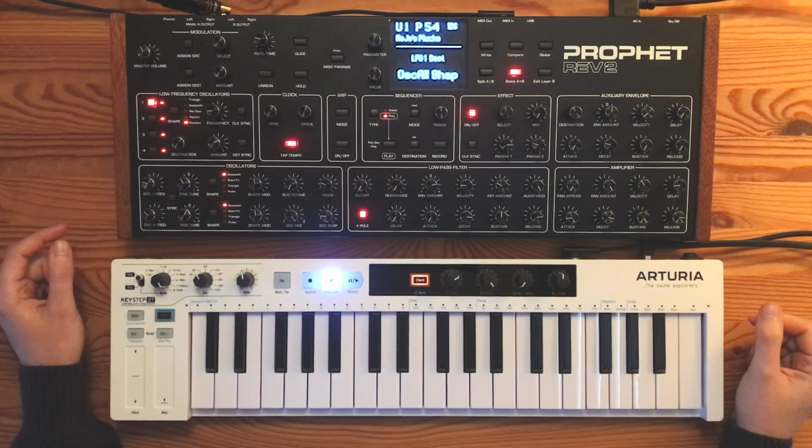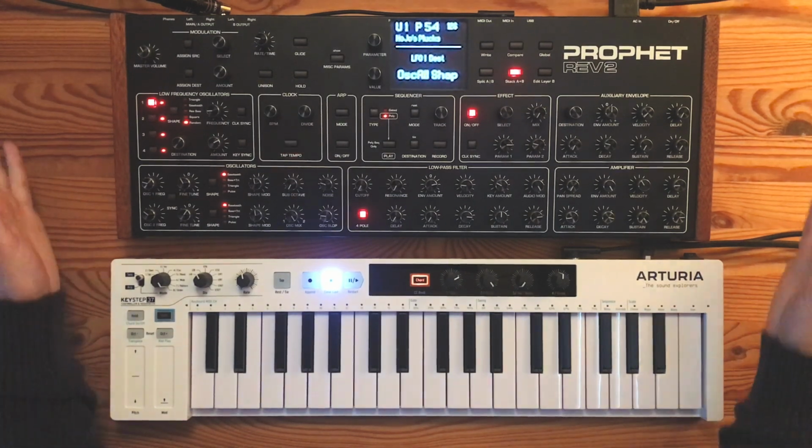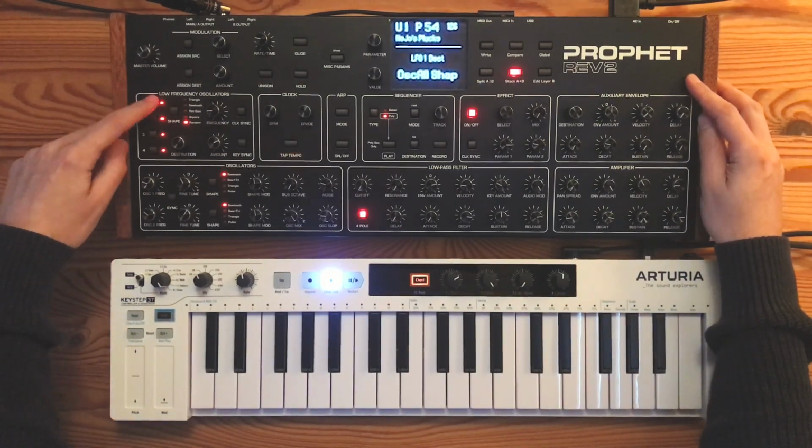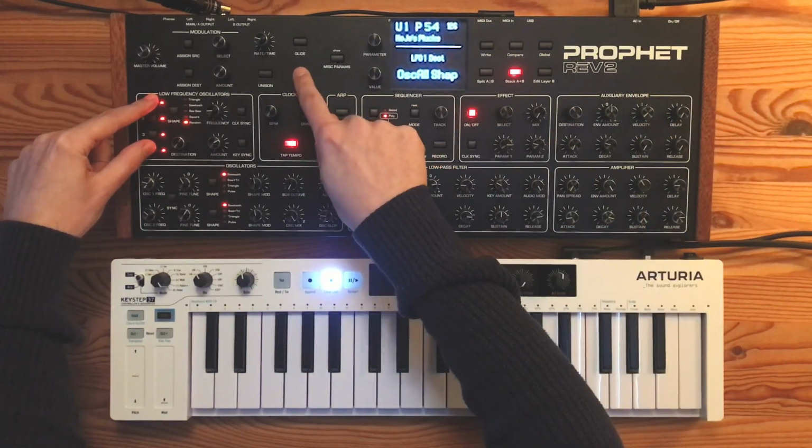We'll start by creating an initialized patch, and on the desktop model for the Prophet Rev2 you can do this by holding the buttons for LFO1 and 4 and pressing the hold button.